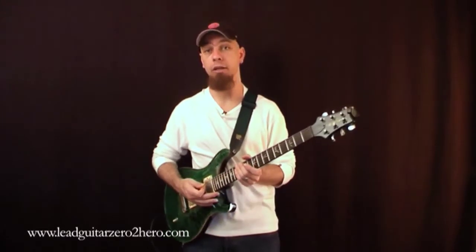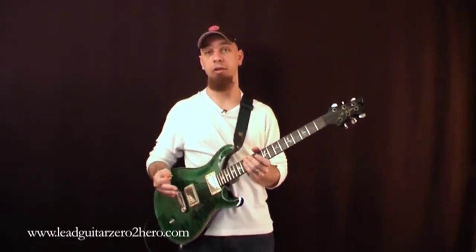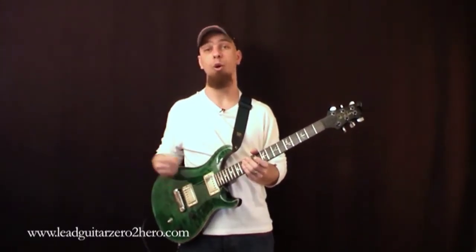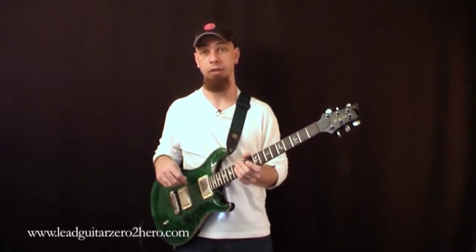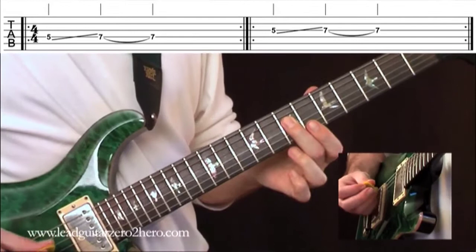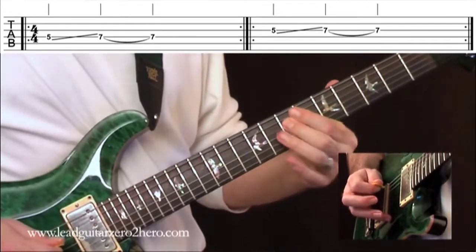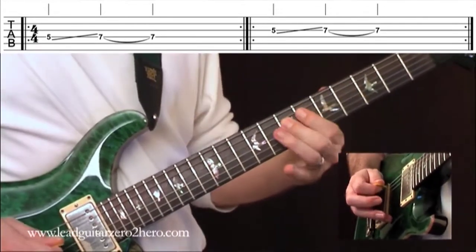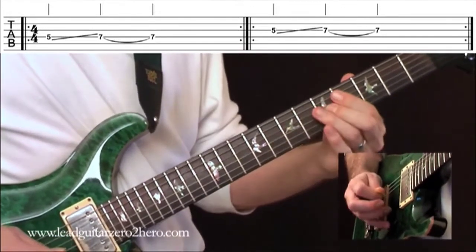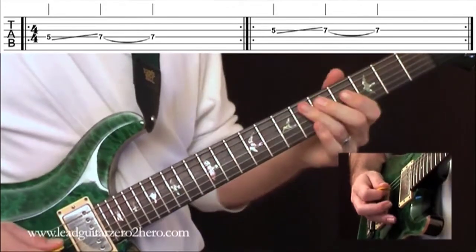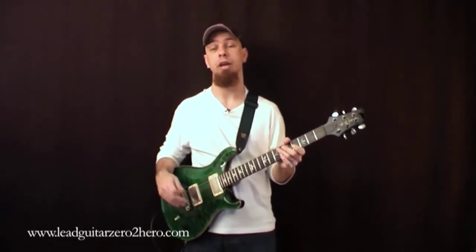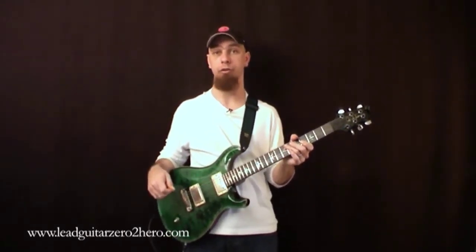So let's dive right in and look at the first exercise I've got down for you over here, which is just sliding from the 5th fret to the 7th fret on the D and G strings respectively. Here we go. Okay, 5 is going to slide to 7 on the D string. Then the same on the G string. Okay, so that's pretty simple. Go and practice that.